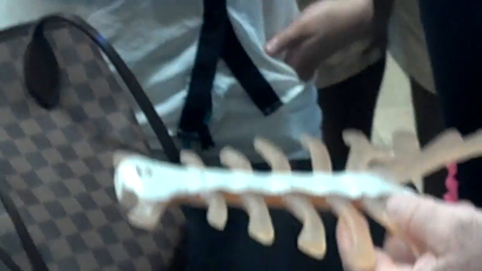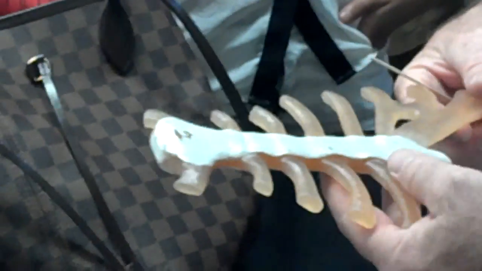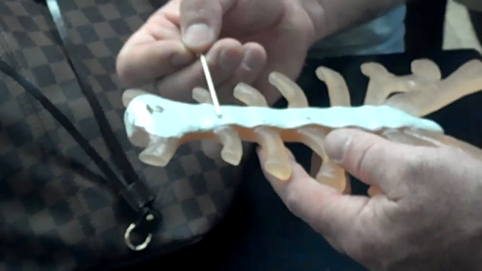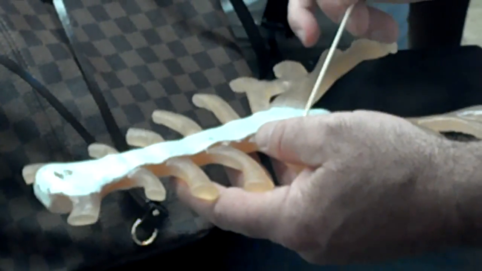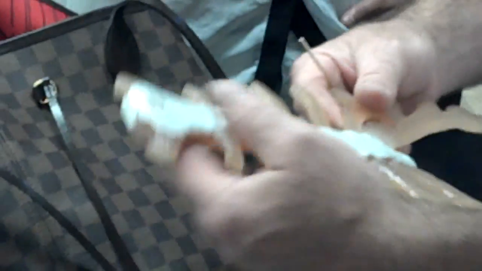This is a sternum, the overall breastplate, made up of 3 pieces. Unfortunately, on the plastic, you really can't differentiate. Tomorrow, I'll try to find us a real human one. This is the manubrium, which is the top half. Then this is the body here, or the sternum. And then down here is the xiphoid process. 3 separate pieces.